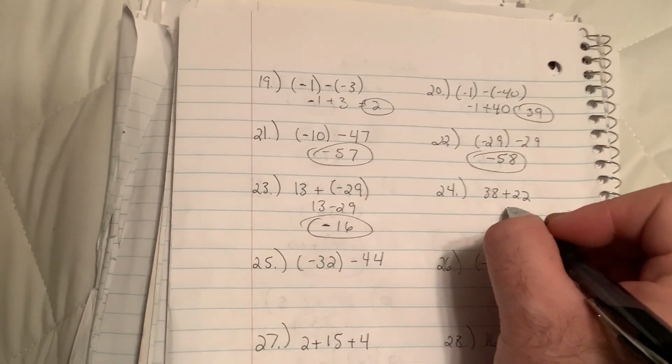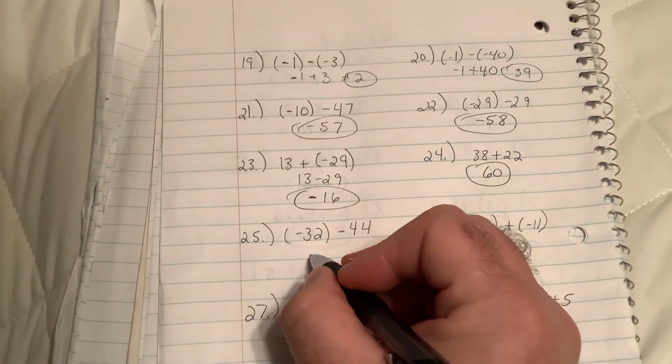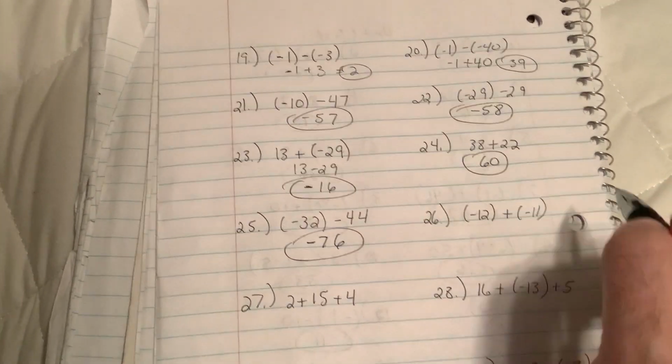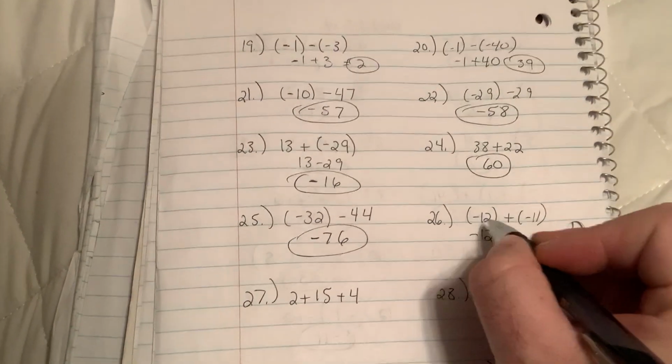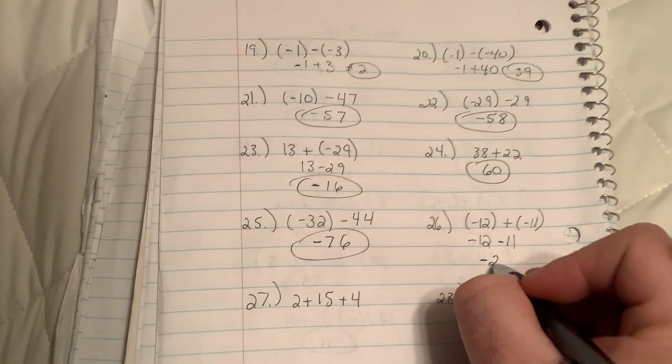This is just adding the 2, so you get 60. This is negative 76. Let's combine them. This becomes negative 12 minus 11 because it's a plus minus, double sign. So this becomes negative 23.